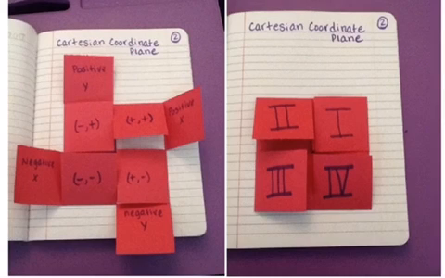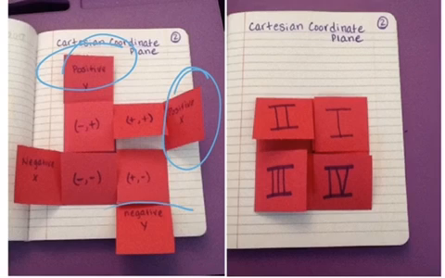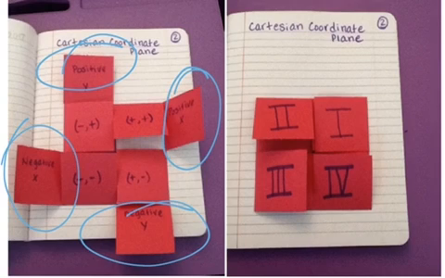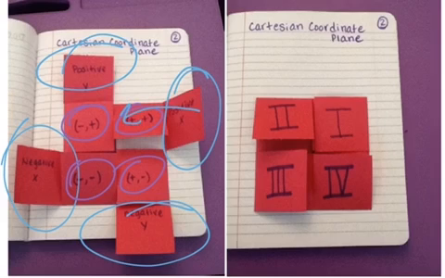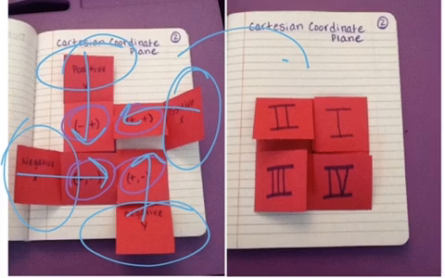So to finish up your Cartesian coordinate plane foldable, you have a number of flaps that are still open. You have the positive y flap, you have this positive x flap, you have the negative y flap, and you have the negative x flap. So you're going to take those flaps and you're going to fold them over the ones you just folded. So the positive, positive, positive, negative, negative, negative, negative, positive stay closed, and then you take the flaps that I've circled in blue and you fold them into your center so that in the end you should have a nice square that looks something like this. And then you're going to label them.